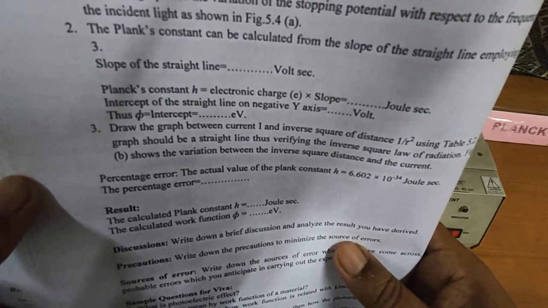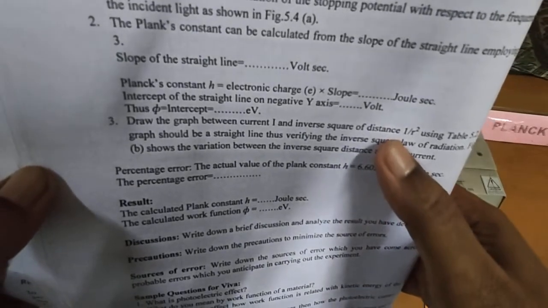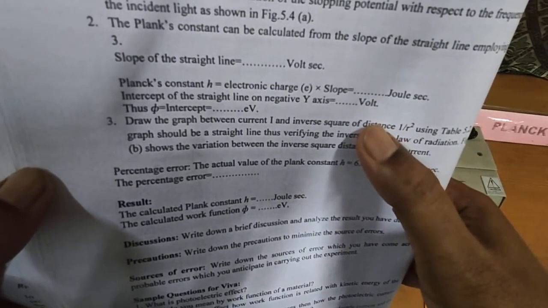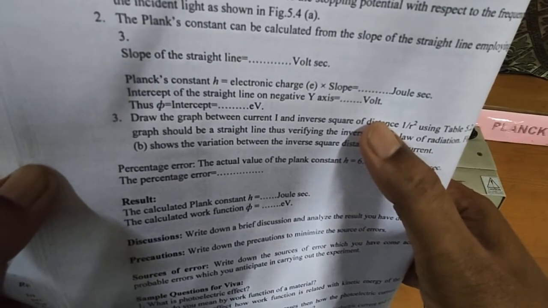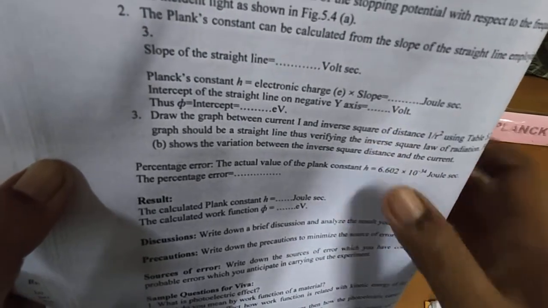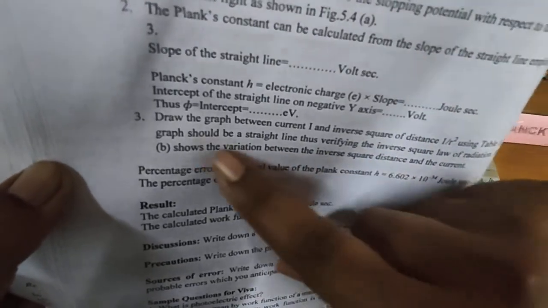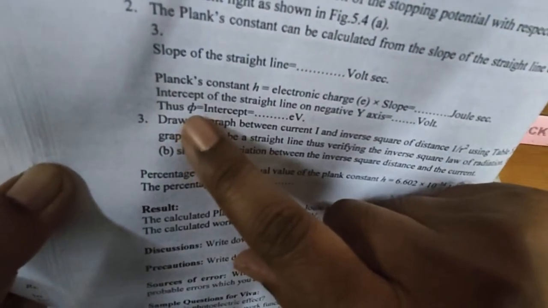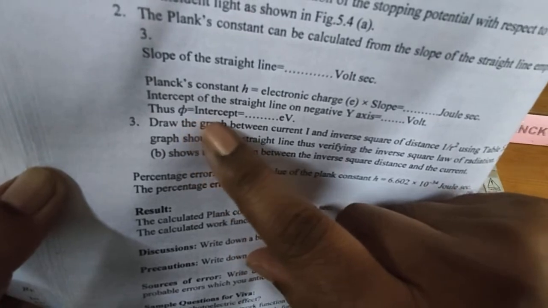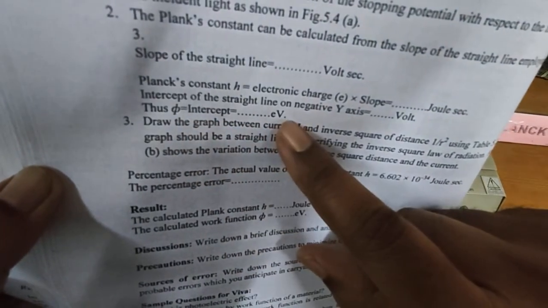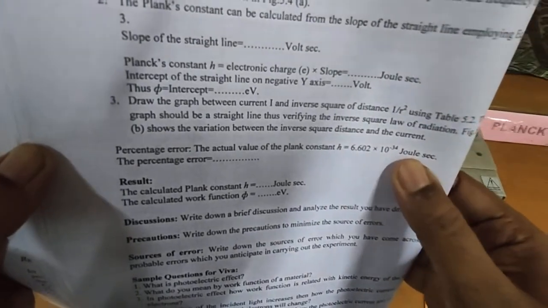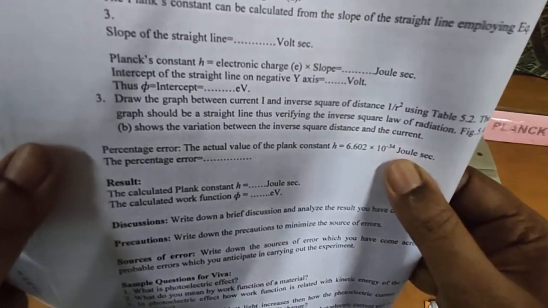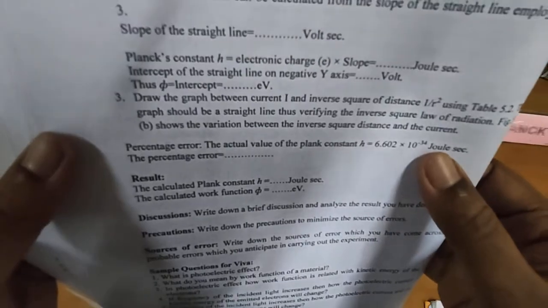So that will give you some value on the y-axis, and that value will be in volt. Thus, the work function we can find out from there. So that intercept will give you the work function, which you can find out in electron volt. So that's how your whole experiment is designed.